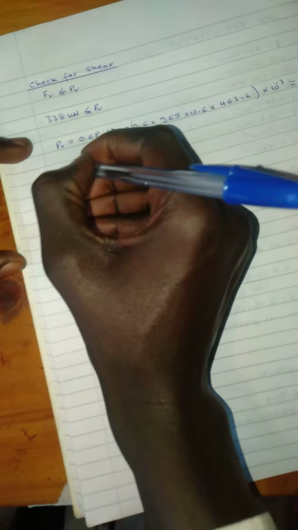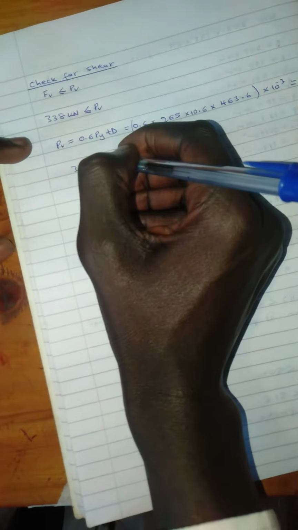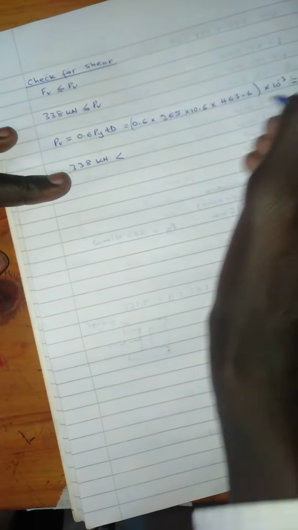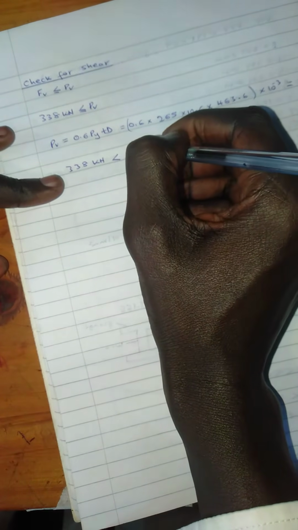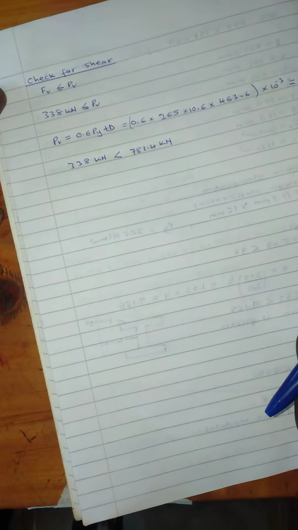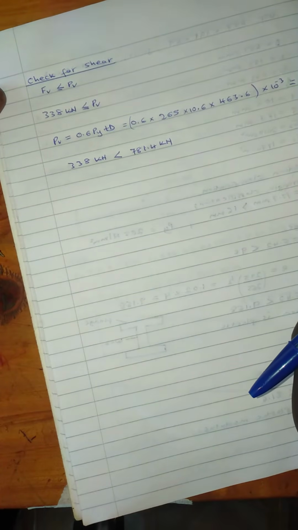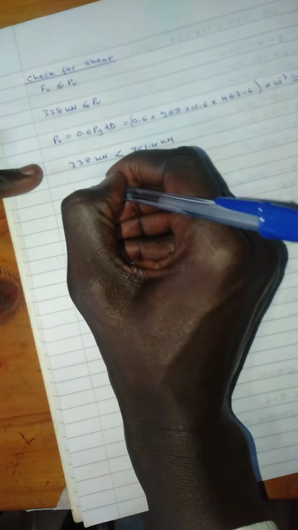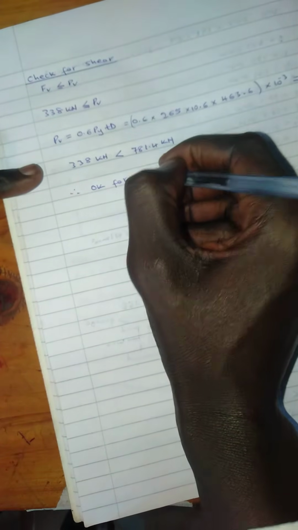Now let's compare them. 338 kilonewtons, our shear force, is less than the shear capacity of 781.4 kilonewtons. That means our joist is okay for shear. Therefore the joist is okay for shear.